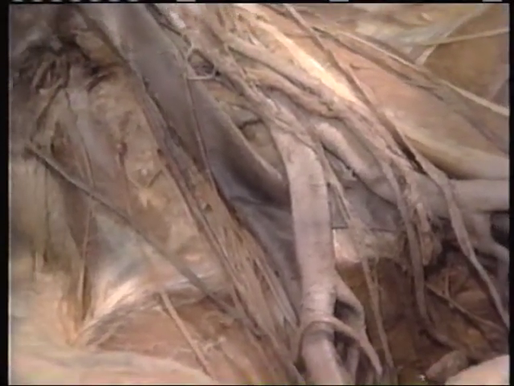Important tributaries of the inferior vena cava as it ascends through the abdominal cavity toward the heart include the lumbar veins, right gonadal vein, renal veins, right suprarenal vein, hepatic veins, and inferior phrenic veins.